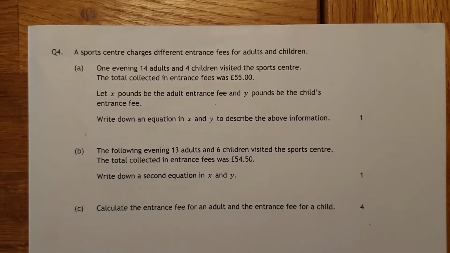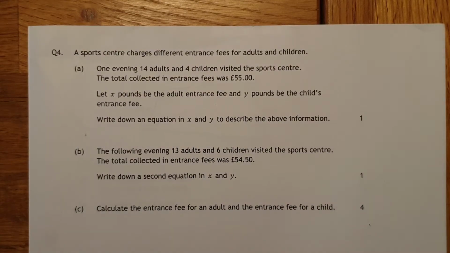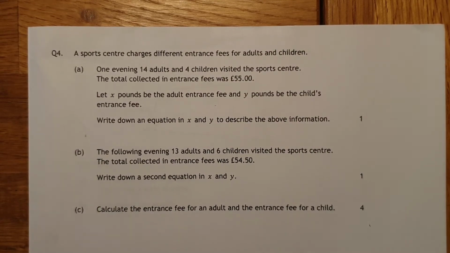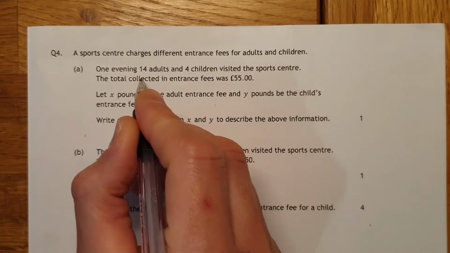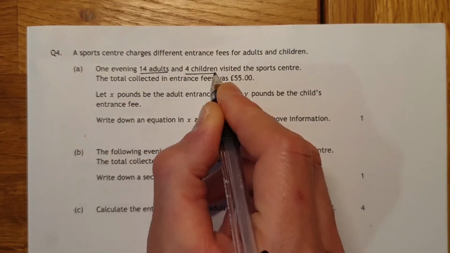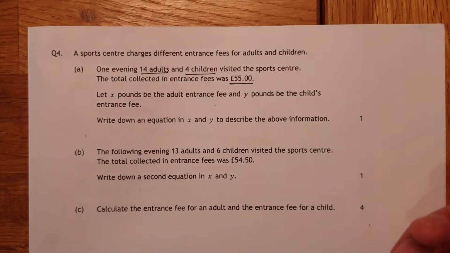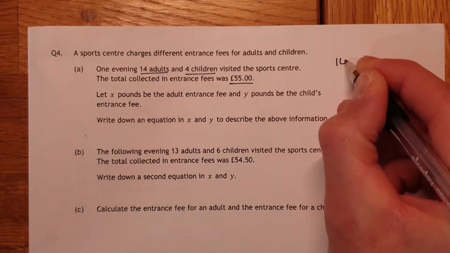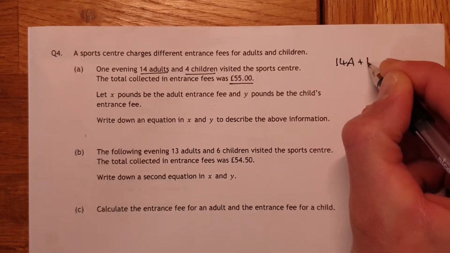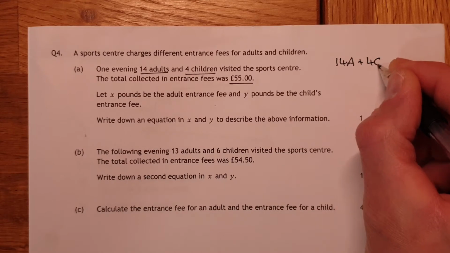National 5 Maths, Practice Paper D, Paper 2. In question 4, we've got to use simultaneous equations to find the entrance fee for an adult and for a child. So in part A, we've got to set up one equation. We're told there's 14 adults and 4 children, and that costs £55. So it's 14A plus 4C, so that's 14 adults and 4 children, is 55.